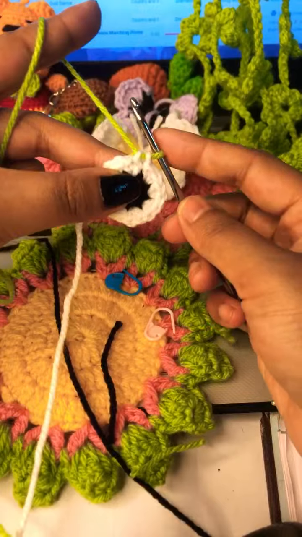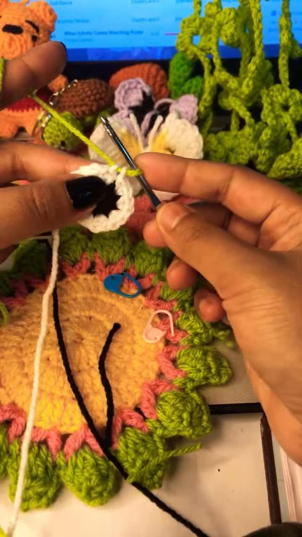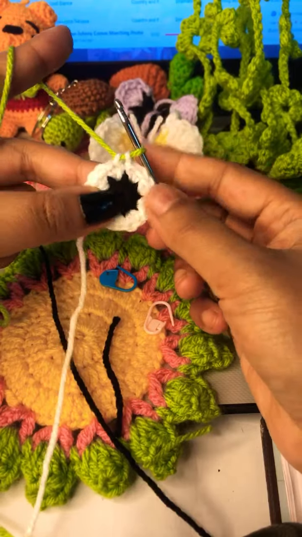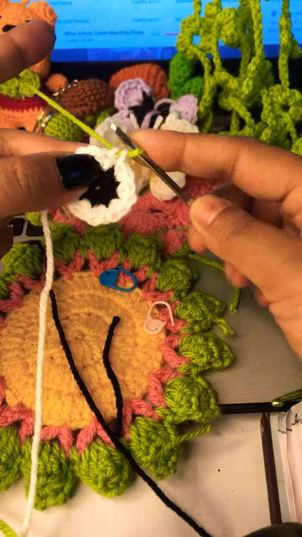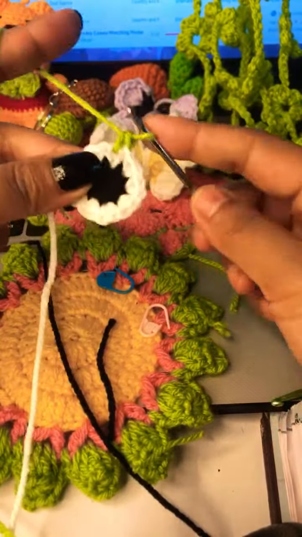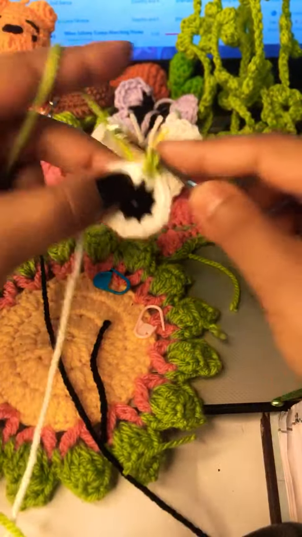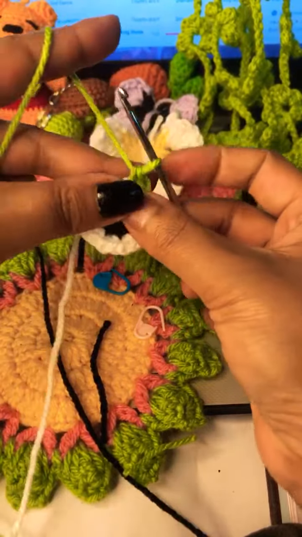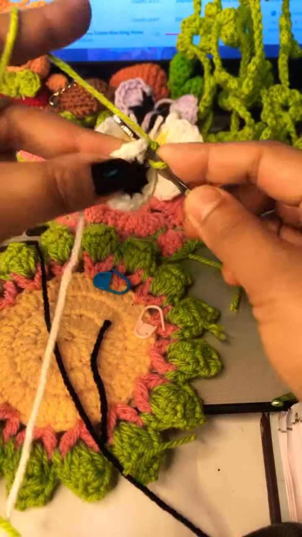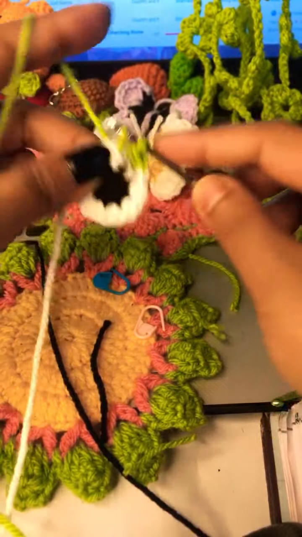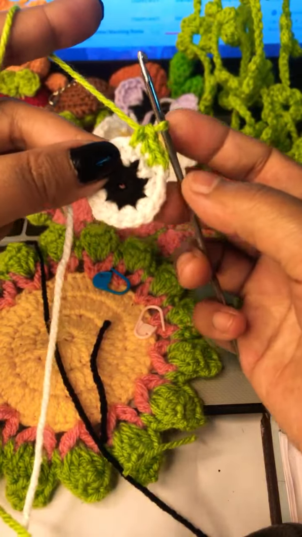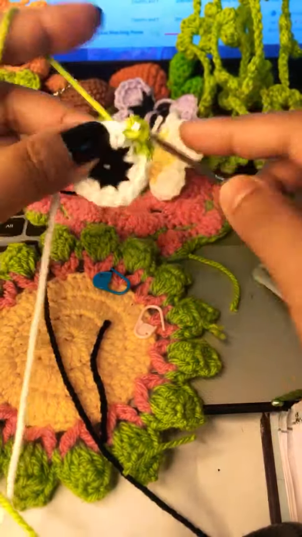Okay, I will be making a 12 single crochet and increase, okay? You need to make an increase.